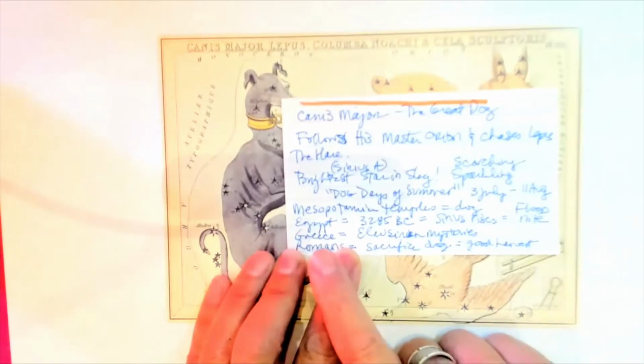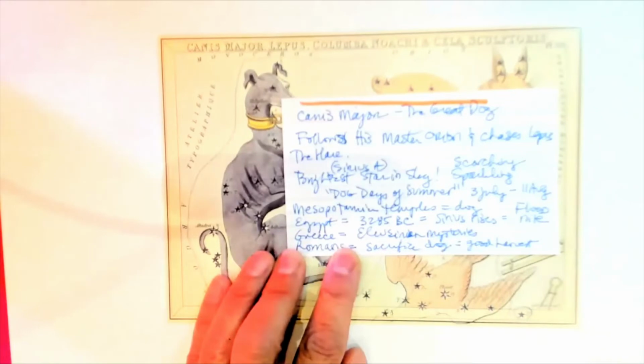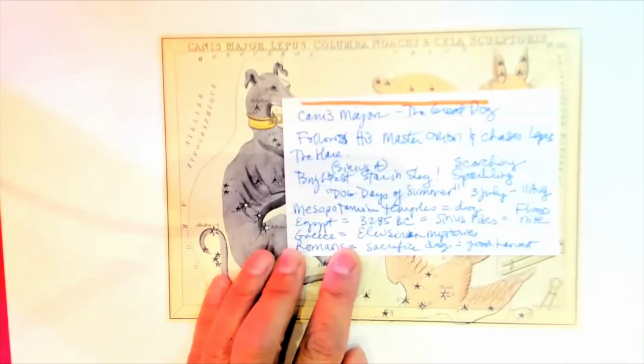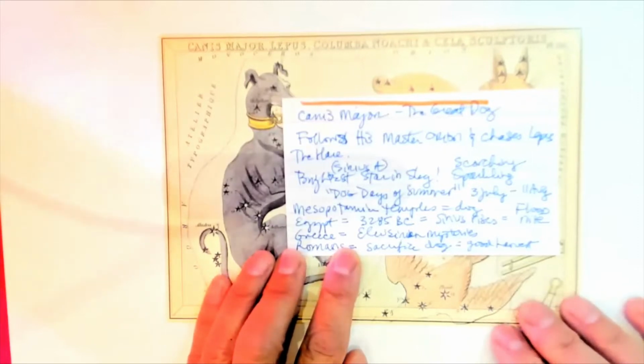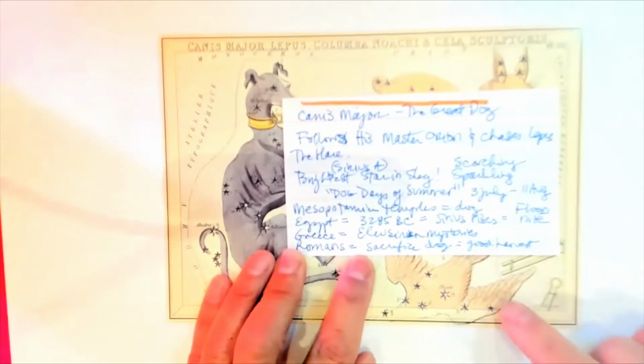So Canis Major in Mesopotamian temples, the dog was included. In Egypt, way back to 3285 before Christ, Egypt would look at this star rising, Sirius, because it would flood the Nile. So they were so happy when they saw Sirius. In fact, that's perhaps why the 3 pyramids of Giza are all aligned with the stars of oh, I got that wrong. I better edit that out. That's another constellation coming up.